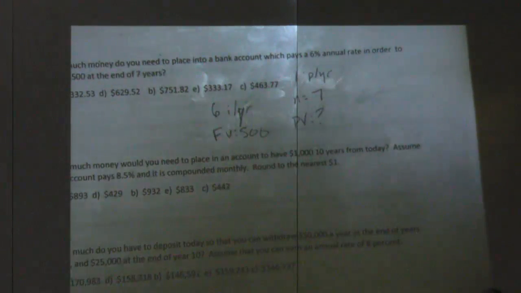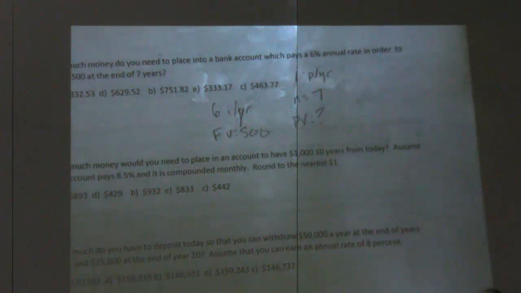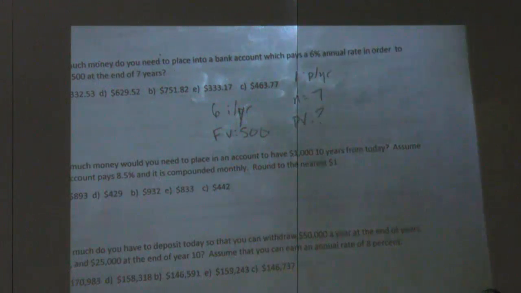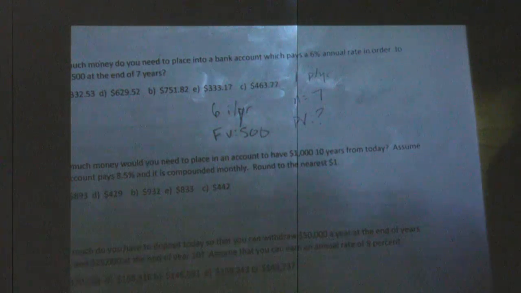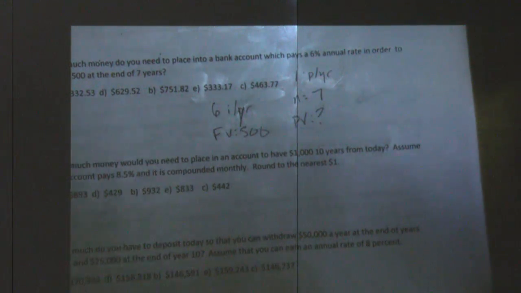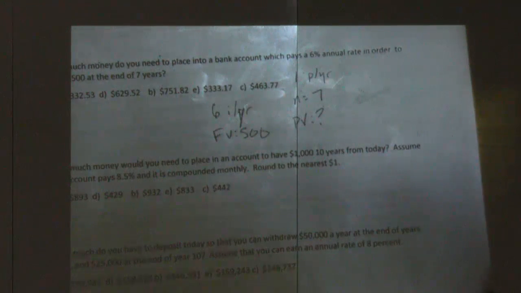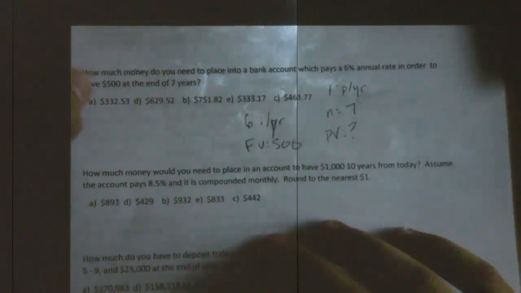All right, sorry about that. So we're going to put 500 as your future value. We don't have any payments because we're not doing any kind of annuity here, so you don't need to worry about the payment key. Your I per year is 6. Your N is 7, because 7 times 1 period per year is 7. And you should get a present value of 332.53. Does that make sense, everyone? It's just a simple calculator problem. If you have any trouble inputting it, just let me know after we're finished so I can look over what you're doing. So this one's pretty straightforward: we're looking for present value, 332.53.